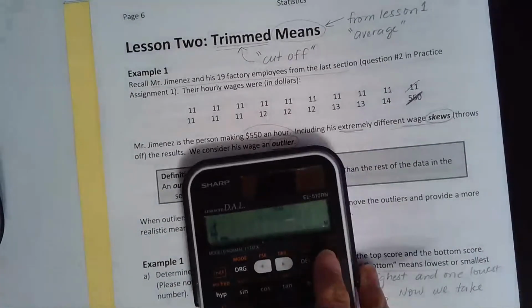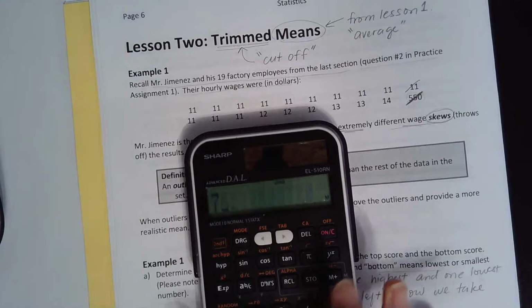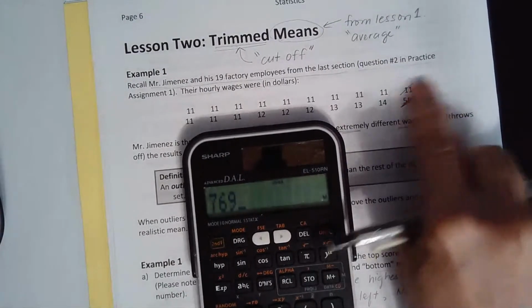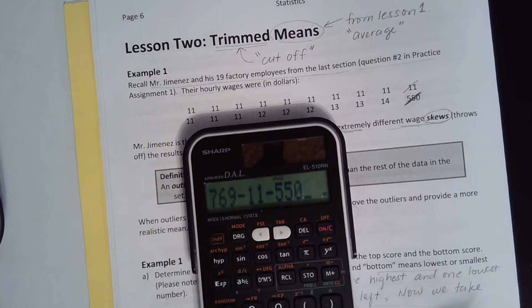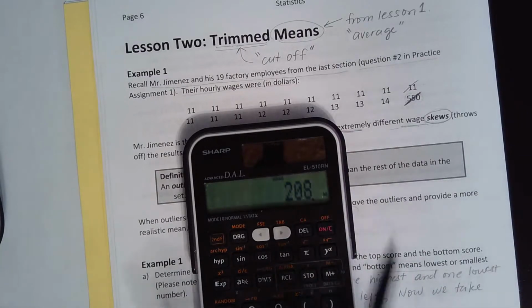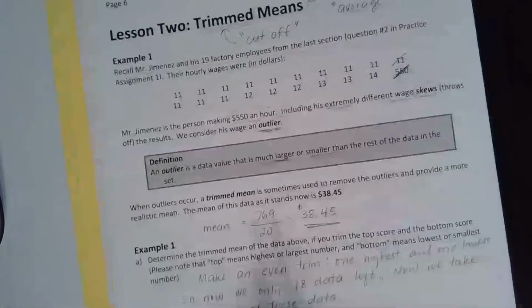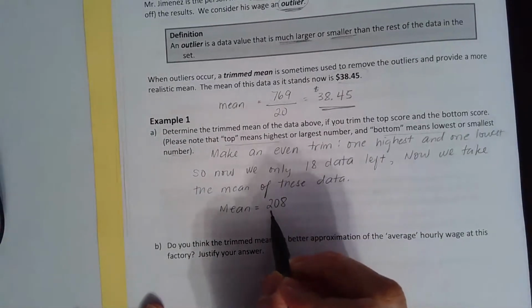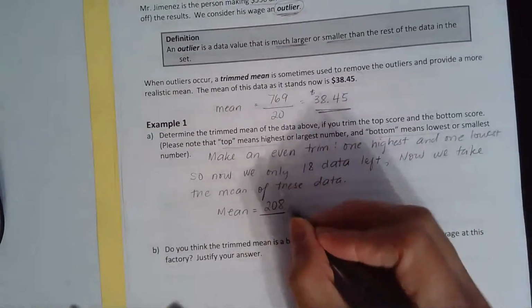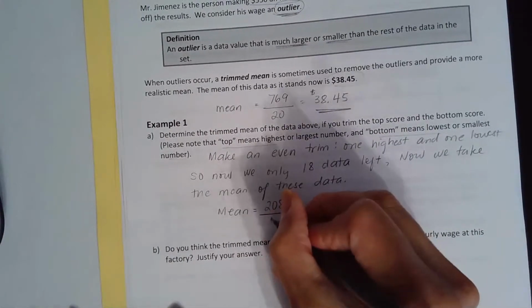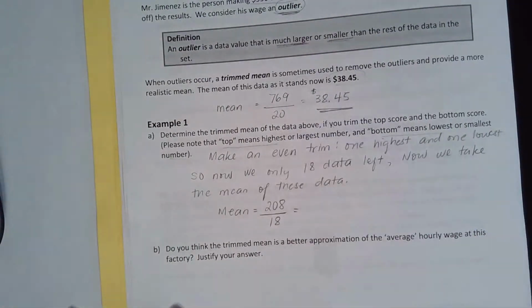So I trimmed these off, so I'm going to take away 11 and I'm going to take away the 550. So I'm left with 208. So that's another possibility. The mean is 208 divided by how many data? Like I said earlier, there are only 18 data left, so divided by 18.